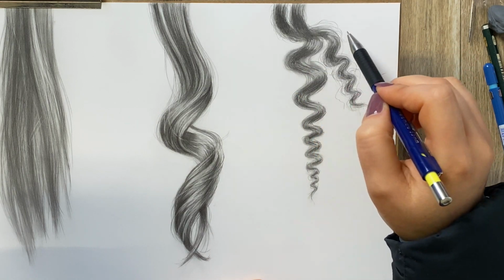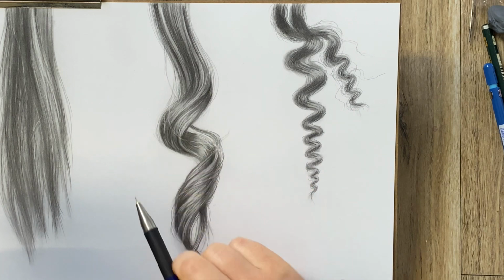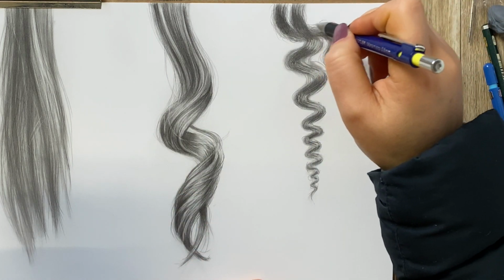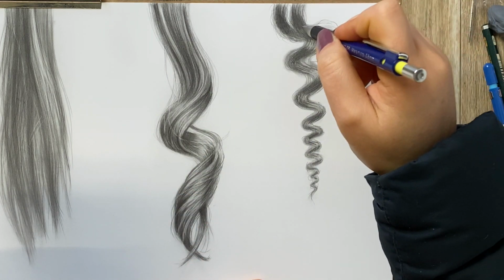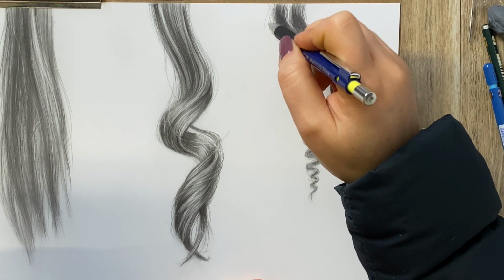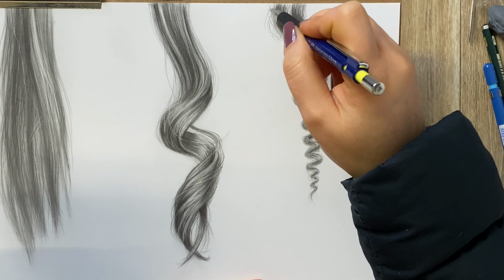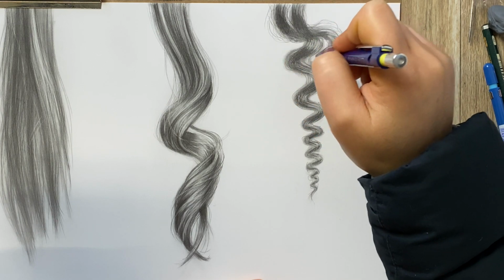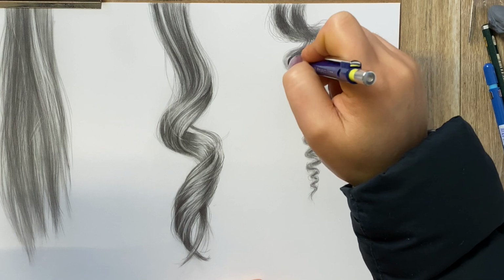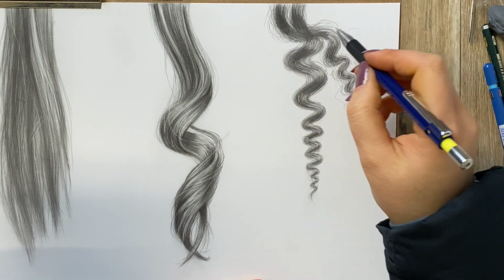You don't have the very structured, shiny appearance because of that. So this is just one thing to notice when you're studying your subject matter or your reference.